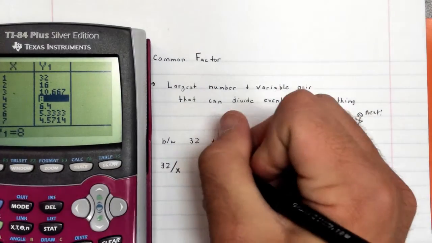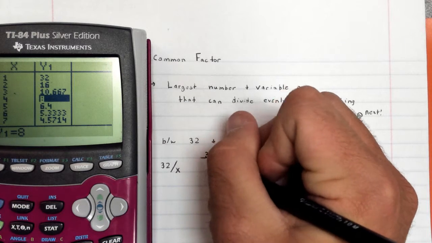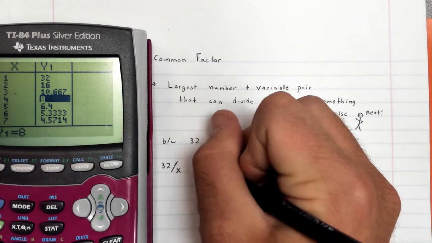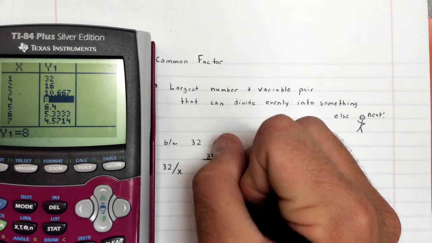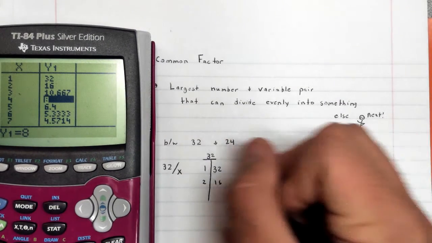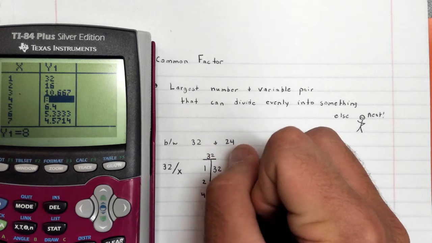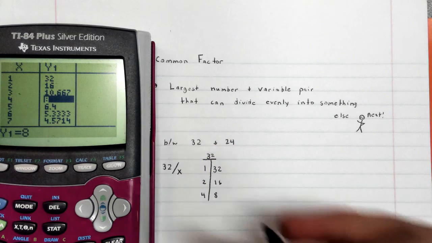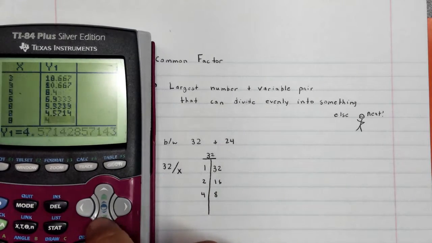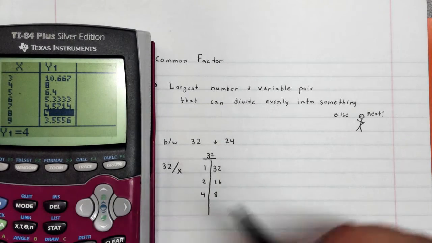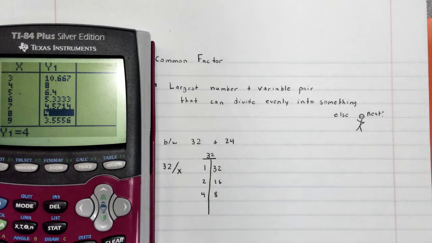I could have a 1 and a 32. I could have a 2 and a 16. A 4 and an 8. We're not going to use the decimals because those don't divide evenly. I keep scrolling, and I see 8 and 4 again. I already listed 8 and 4, so no, I'm done.